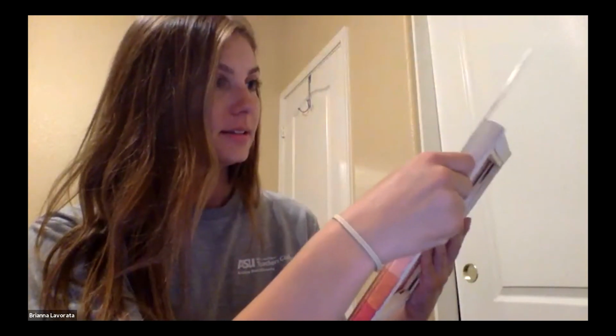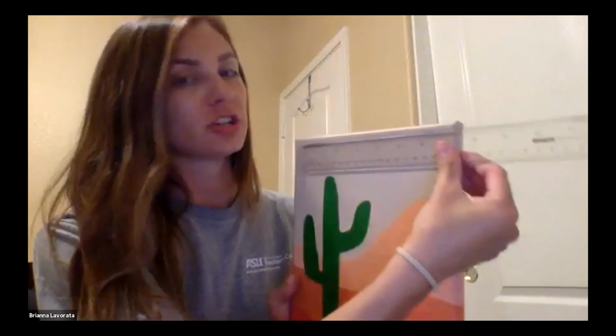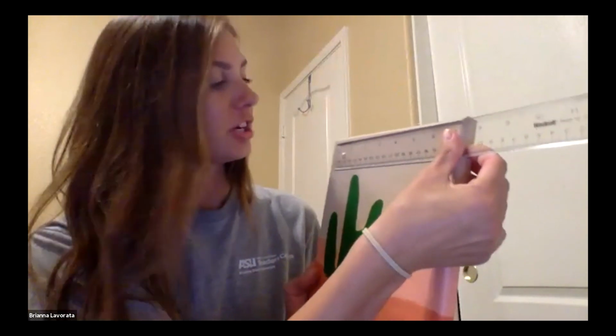So it's almost to that 8. So my picture measured in at 9.5 inches long. If you were up for that challenge to measure the width, the width of my picture is about 7.5 inches wide, I'm sorry.